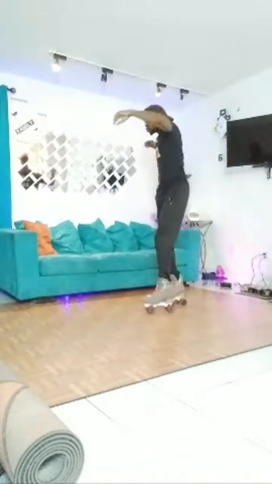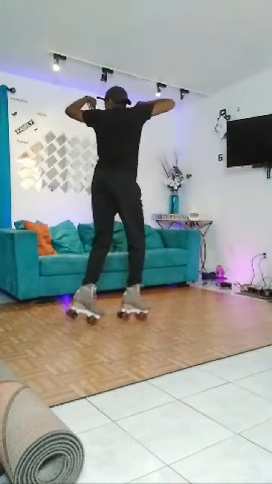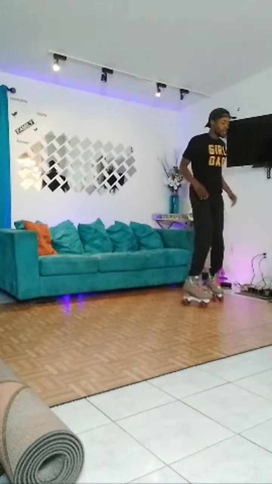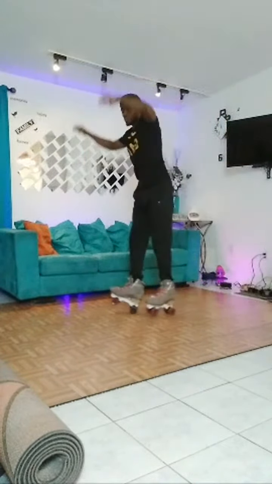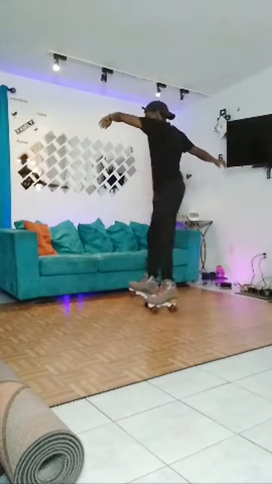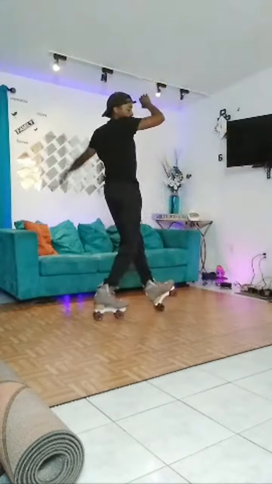Same thing with going forward. I want to be toes to heel, because if I hit something with my toes, my heels can catch me. If I go heels to toes, I'm in a situation.